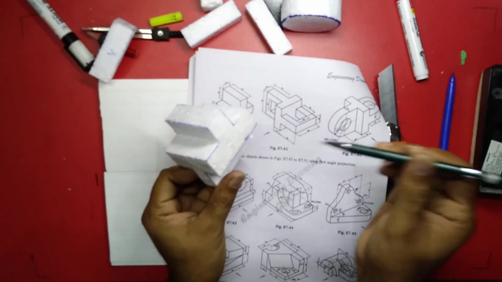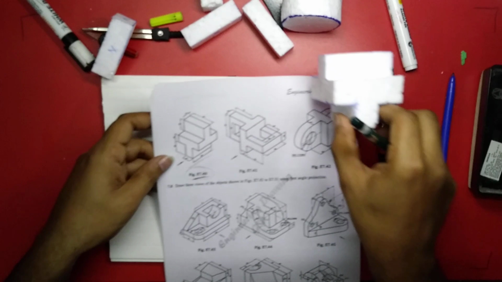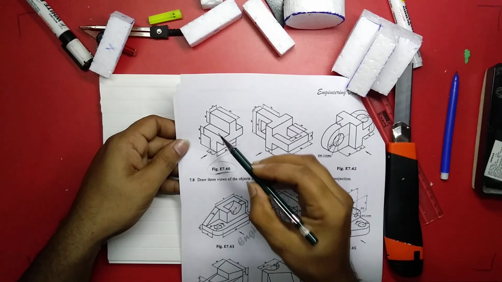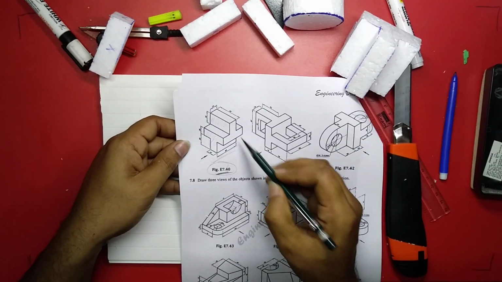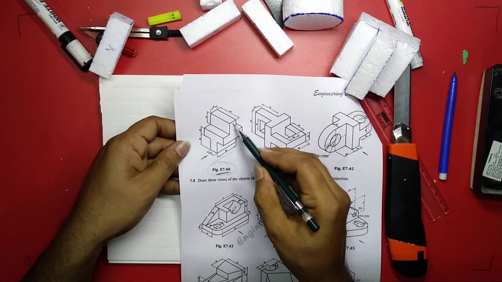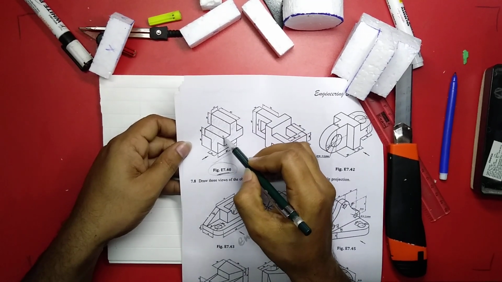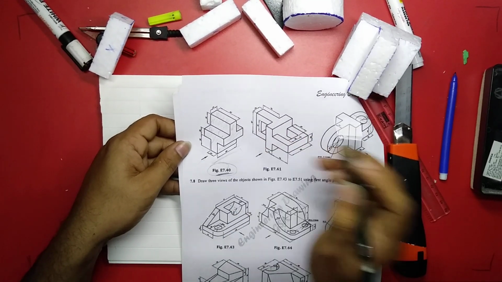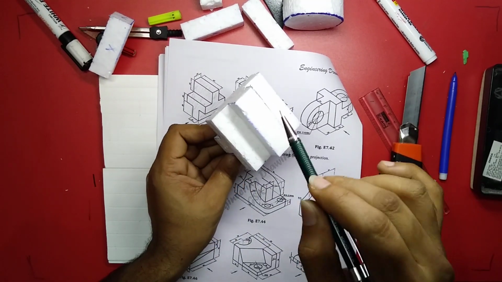And the side view would be in this direction. You can see this is the side view. This surface is the front view, and looking in this direction, side view. This is the side view, and looking in this direction, this is the top view. Front view, side view and top view.